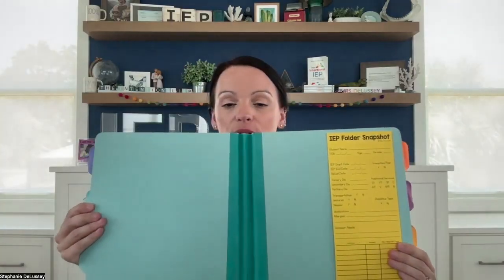These are really nice because they expand a lot. So you can really add a whole bunch of paperwork to this. This is just a sample one that I prepped to show you. But then you can also have your IEP snapshot on the front so that you can see all of that key information right there on the front. So this is another way you could do your folders.